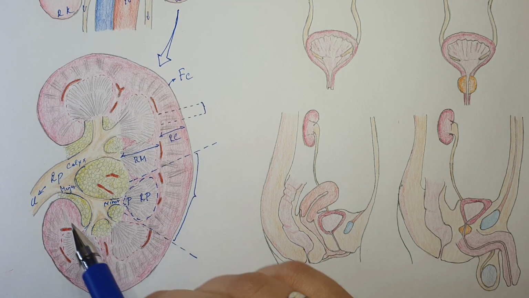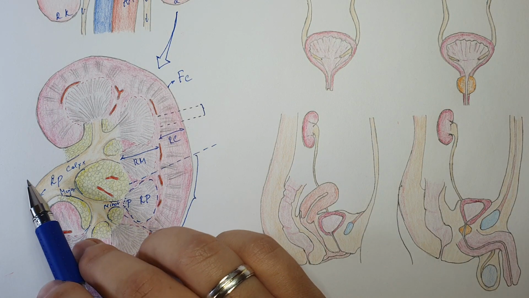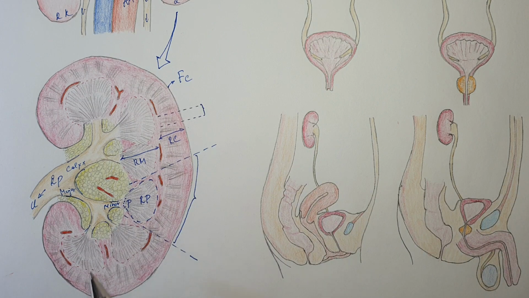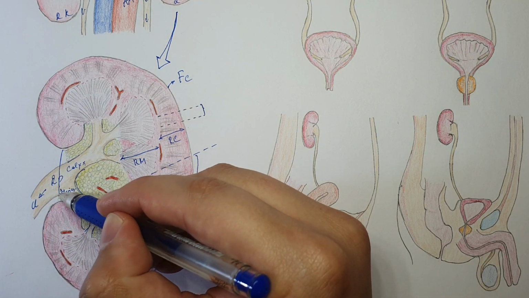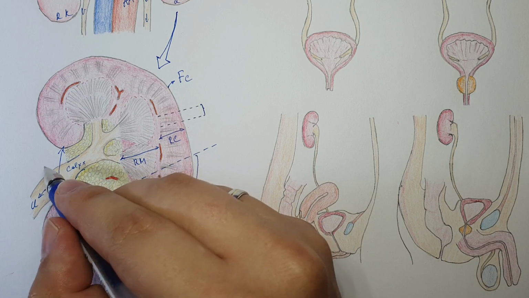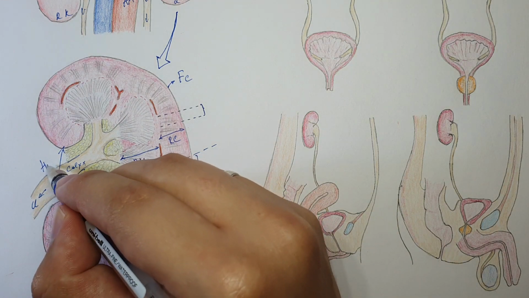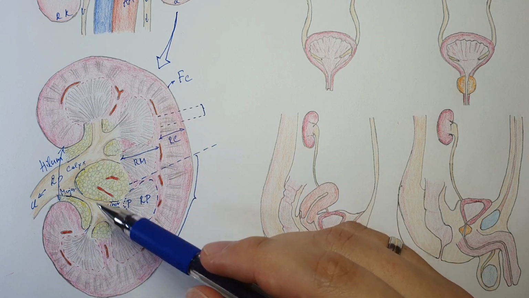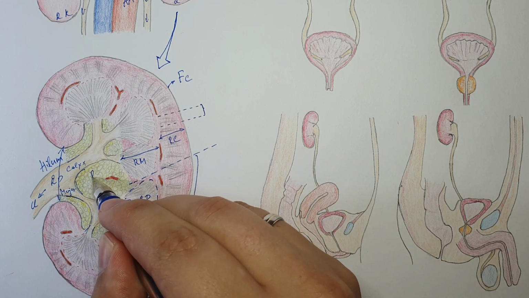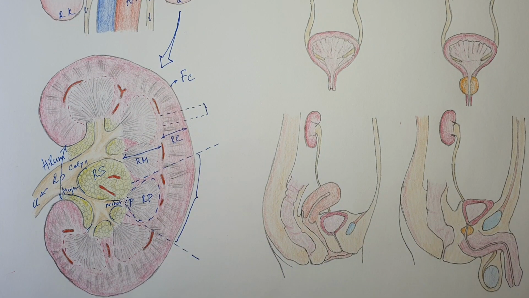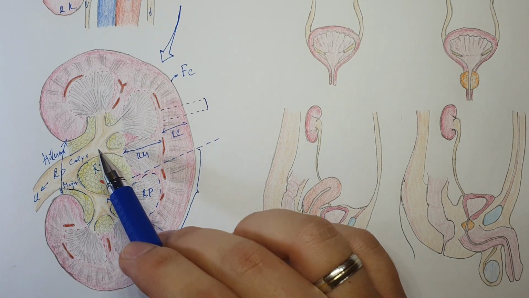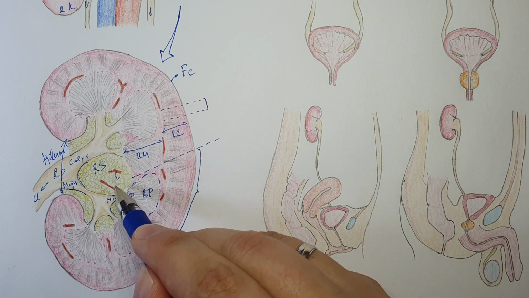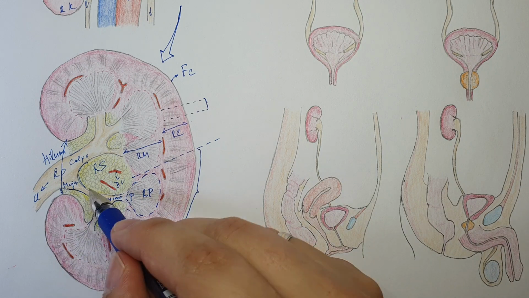So the structures that enter and go out of the kidney are going through this passageway, or this window, that is the hilum. So this is the hilum of the kidney, and the hilum is leading into this space, and this space is called the renal sinus. So the renal sinus contains all of these structures and also many blood vessels. These would be blood vessels and adipose tissue.